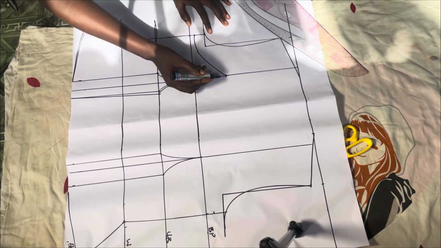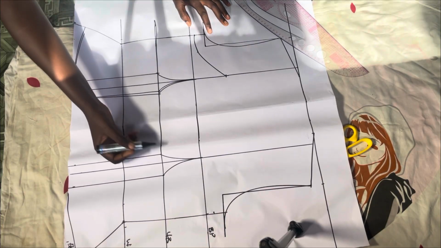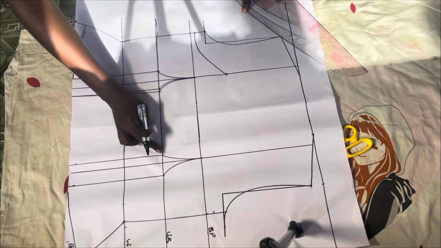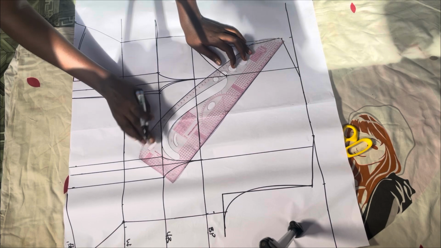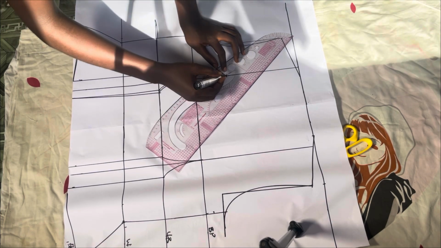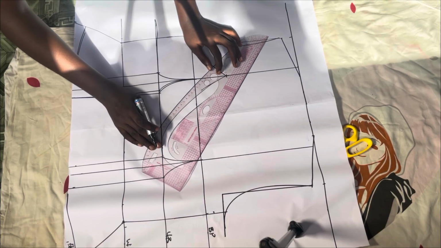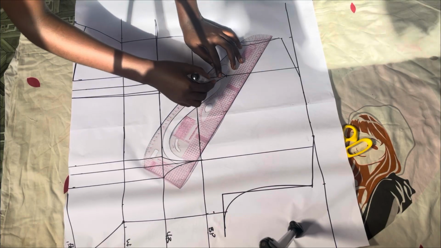Now we want to go ahead to curve this from this point here all the way to the other side, because the other side is going under the bust. You want to go ahead to follow that shape. If you're going to find this hard to do, you want to create broken lines first and then just mash it up together to make it perfect. So I'm just basically curving this now from that top part all the way to the underbust line.